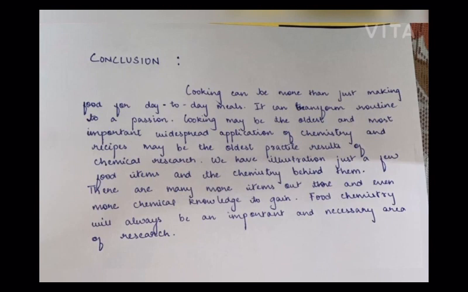Cooking can be more than just making food for day-to-day meals. It can transform routine to a passion. Cooking may be the oldest and most widespread application of chemistry, and recipes may be the oldest practical result of chemical research. We have illustrated just a few food items and the chemistry behind them. There are many more items out there and even more chemical knowledge to gain. Food chemistry will always be an important and necessary area of research.